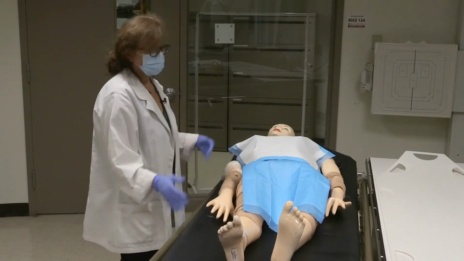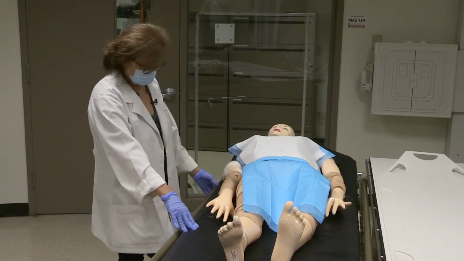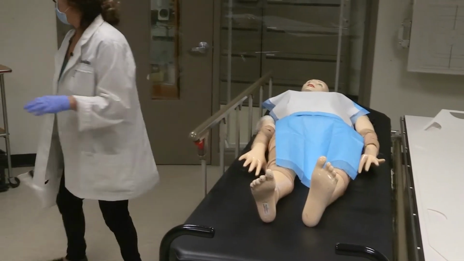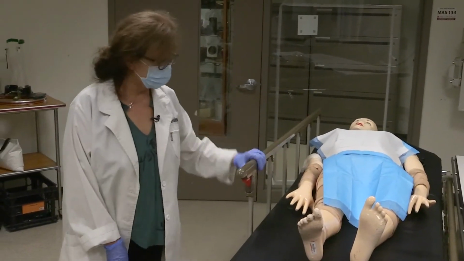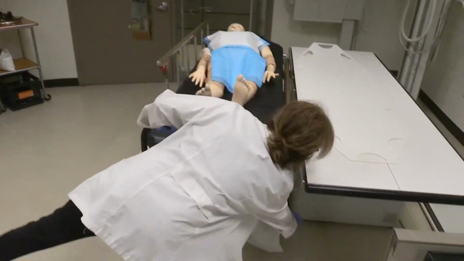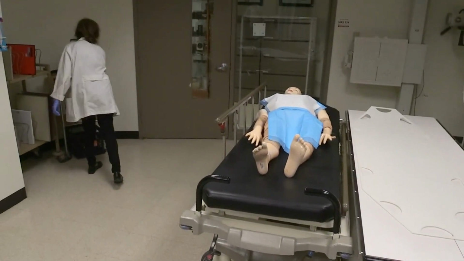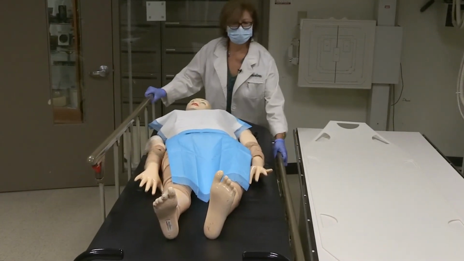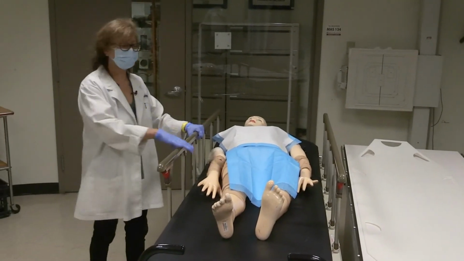When the procedure is done, when the patient is back onto their stretcher and they're comfortable, they're covered, you want to remove the sandbags. Again, I stepped away from my patient for a minute. My side rails are up. My brakes are on at all times. My patient is ready to go back to their room.